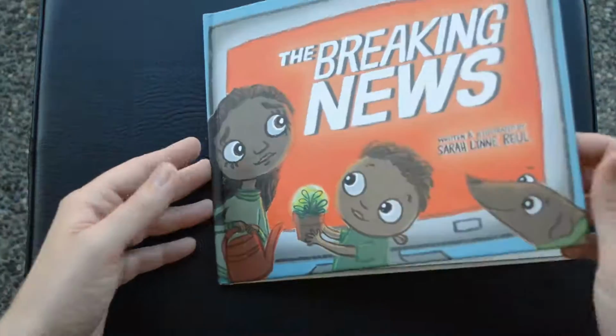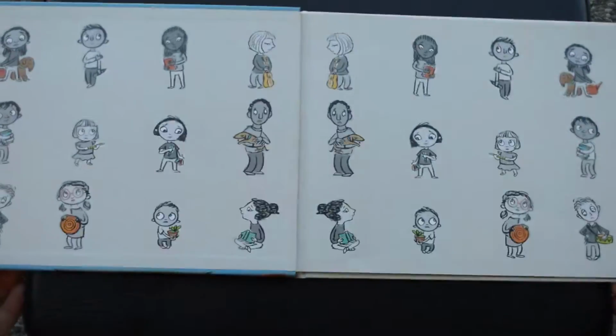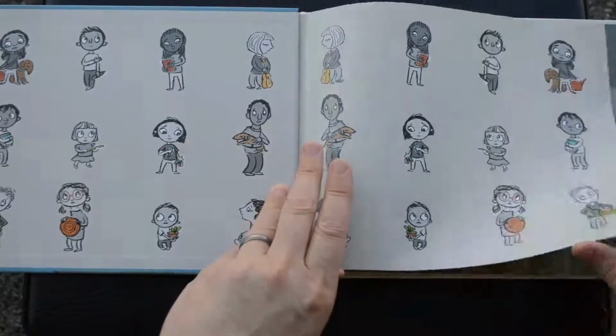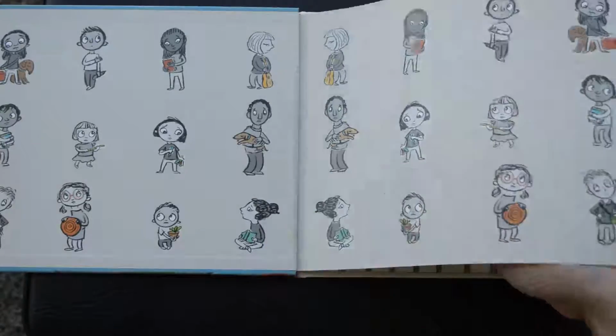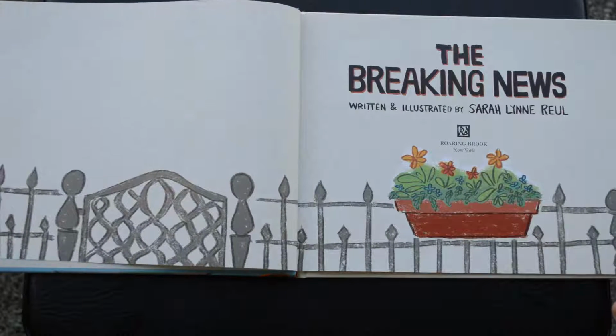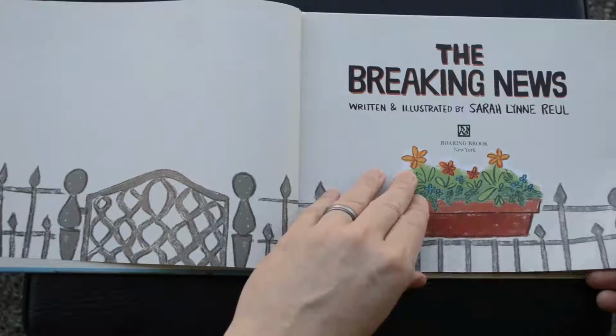The Breaking News, written and illustrated by Sarah Lynn Ruel. Ooh, keep your eye on these pictures from the front inside cover. We'll talk about them in a second. The Breaking News. I really like the black and white versus the color in this book too.